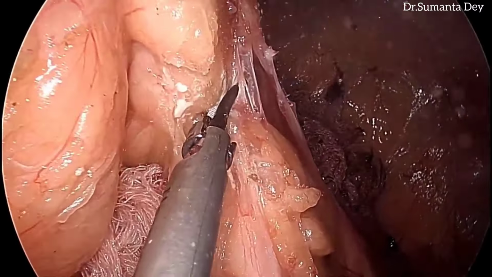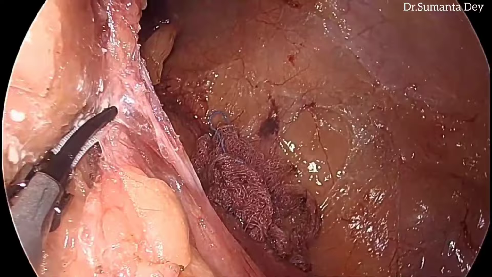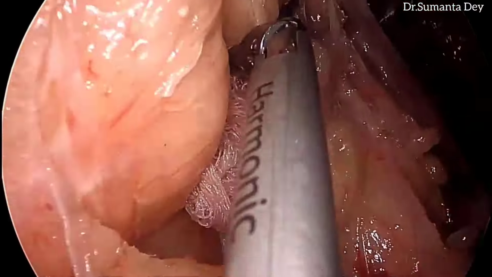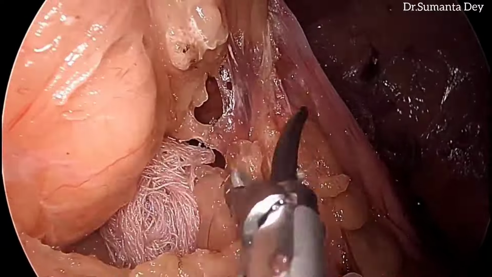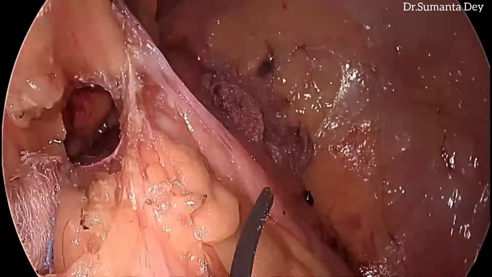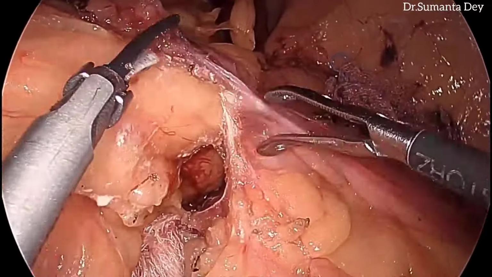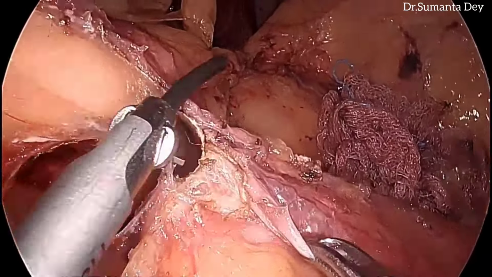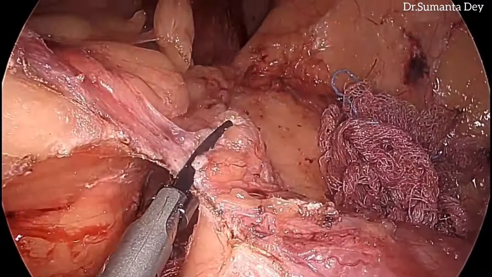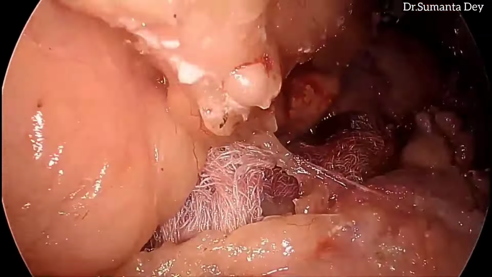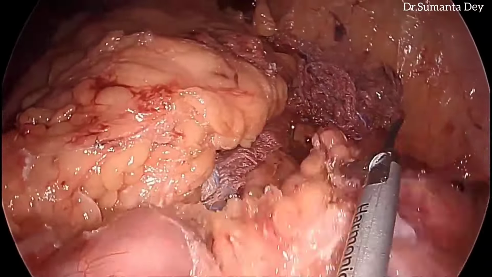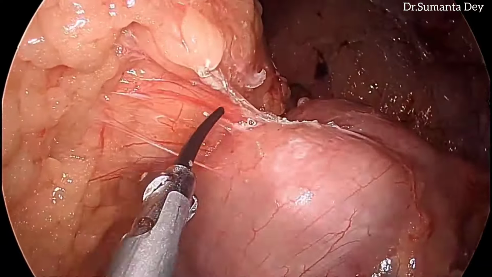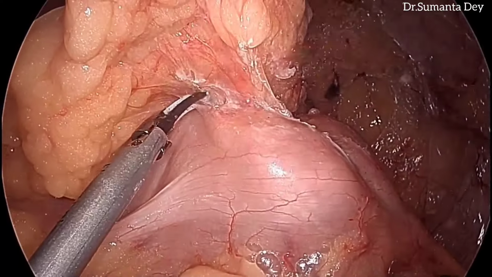The only part left is a few attachments of the splenic flexure with the greater omentum, and using harmonic shears I am dividing it, and once it is divided, the complete mobilization of the splenic flexure is done. So this is the most important part of this operation, probably left hemicolectomy or segmental colectomy, where you need to mobilize the splenic flexure. If you follow the correct oncological principles and follow the proper anatomical planes, you will be able to mobilize the complete splenic flexure.